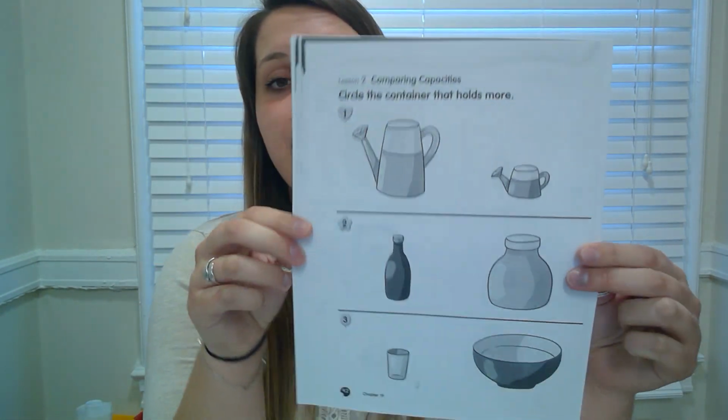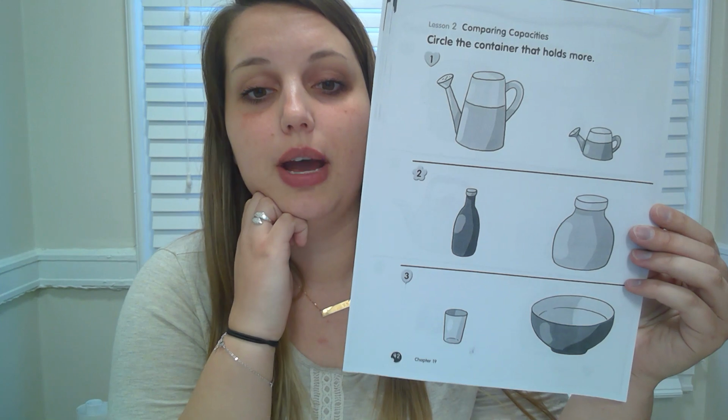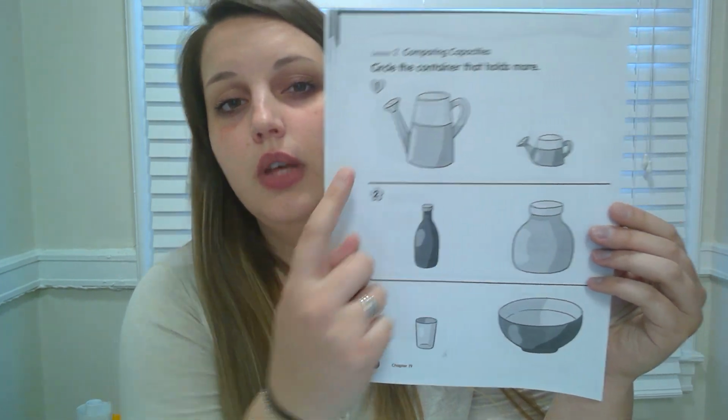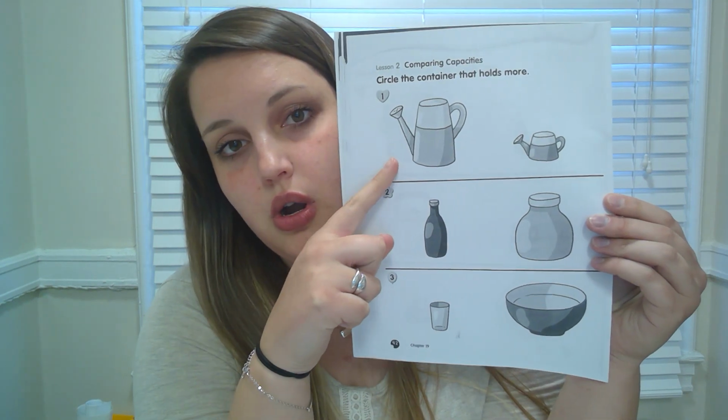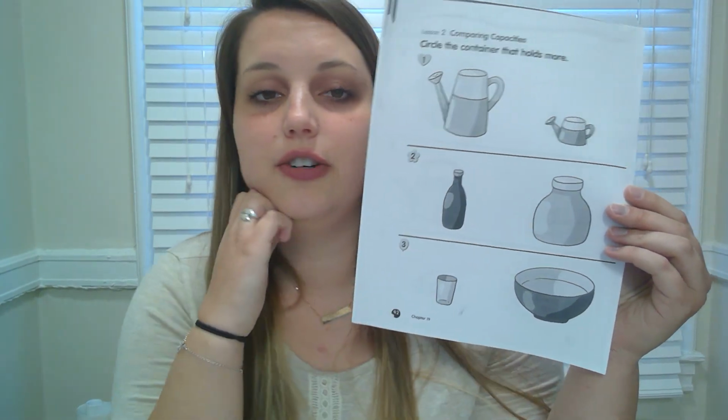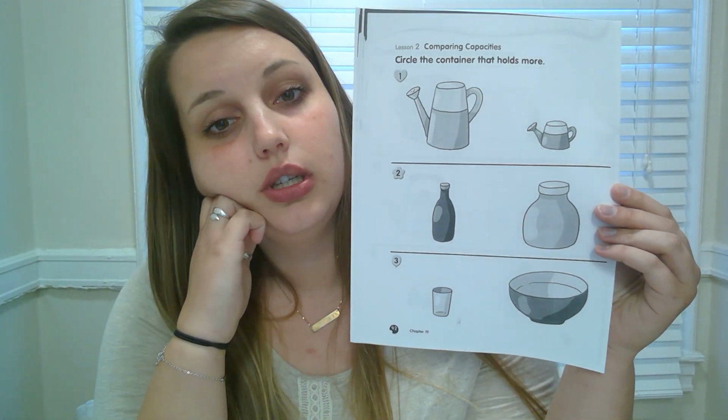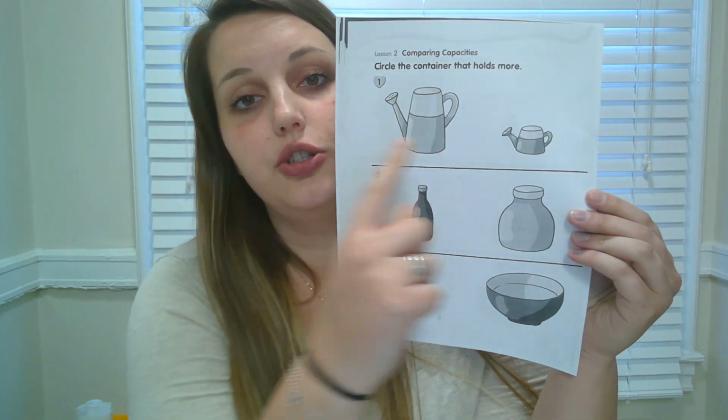10 math workbook pages are next. Yesterday we finished up to page 41. So today we're going to be turning to page 42 in our math workbooks. There's 3 lines on the page. They each have different containers in each line.